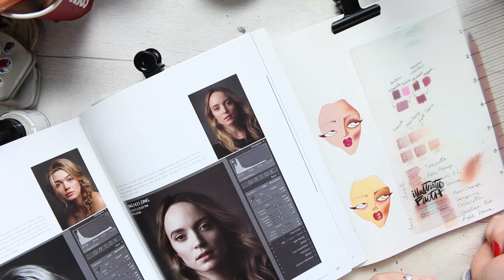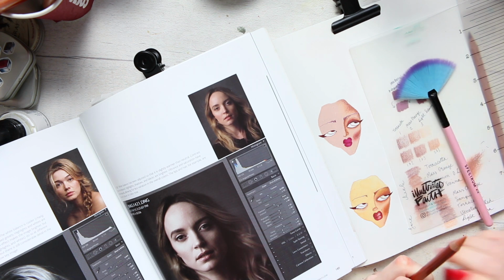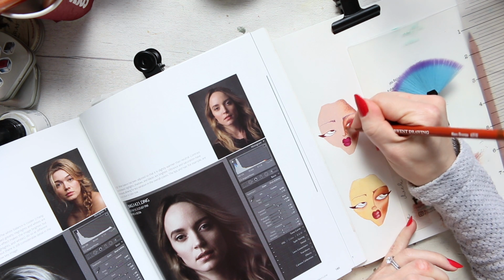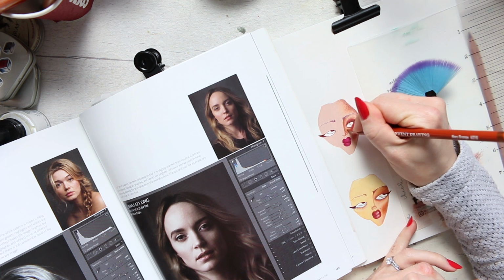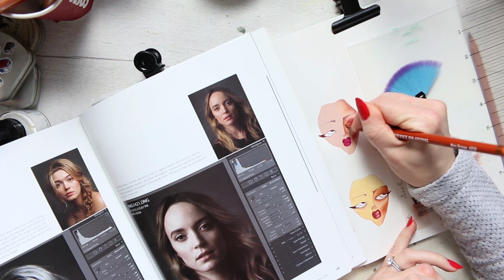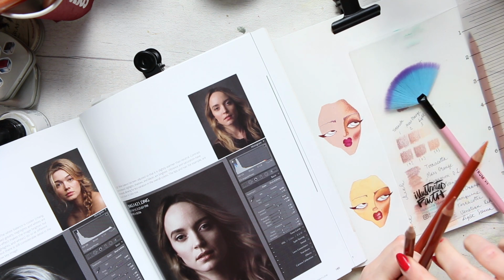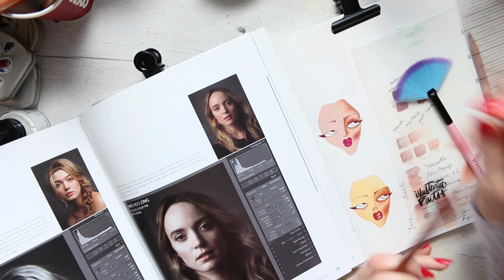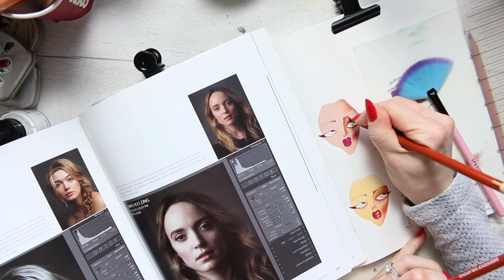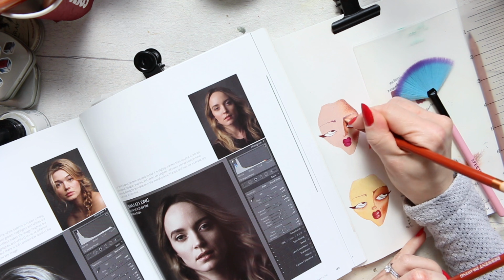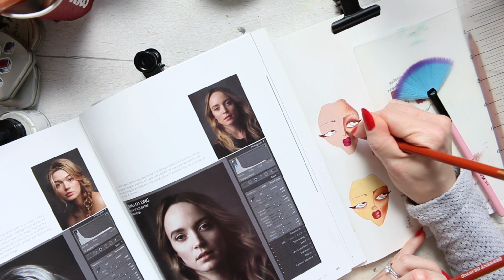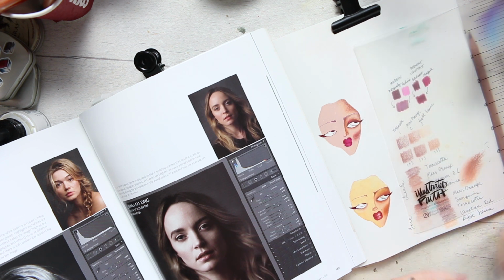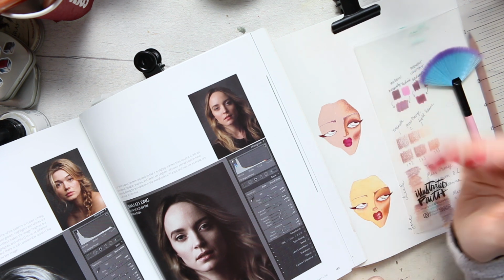So about there. And then I think I would take it out a bit further actually, even further about this area. Okay, so I'm quite happy with how this is working.